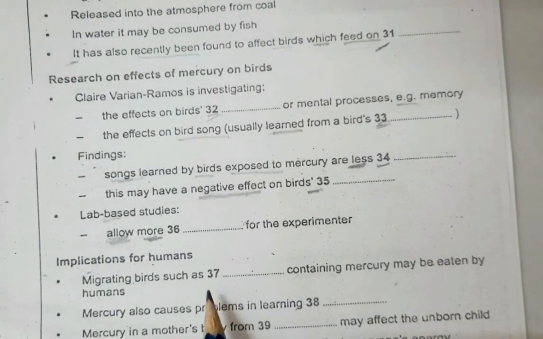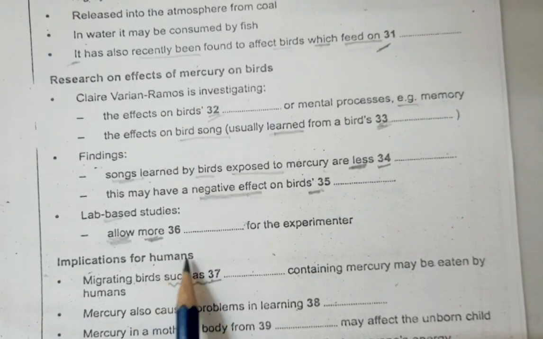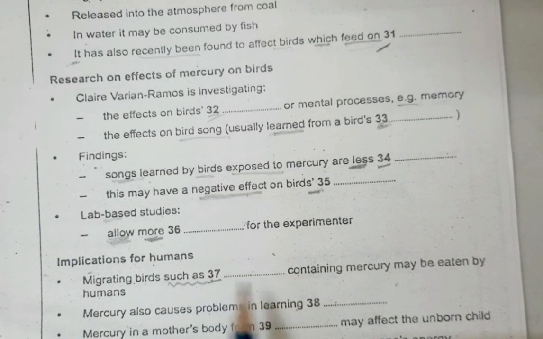Then 37. Migrating birds such as. Here it is written such as, this is our clue word. After such as you will listen to the name of a bird. What type of bird? Migrating birds. And such as means for example. They will say something like for example, or they may say migrating birds like. So listen for that, no need to read more.